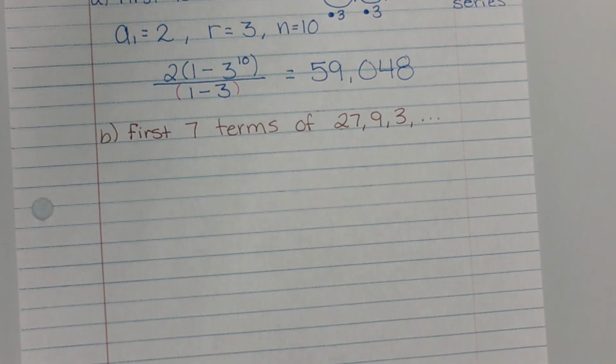Always should be starting these problems with 2 questions. The first question.